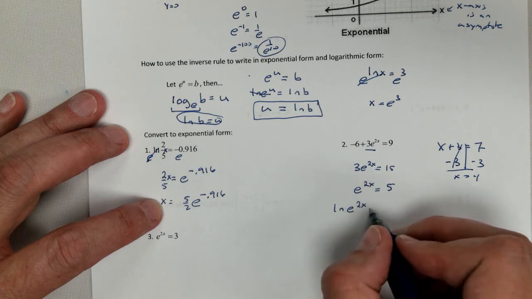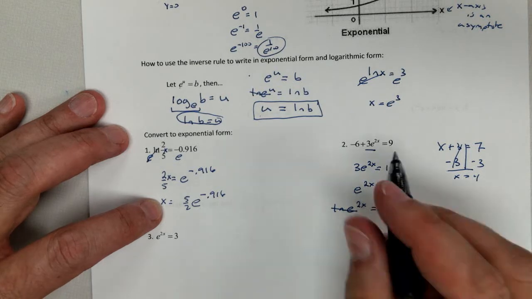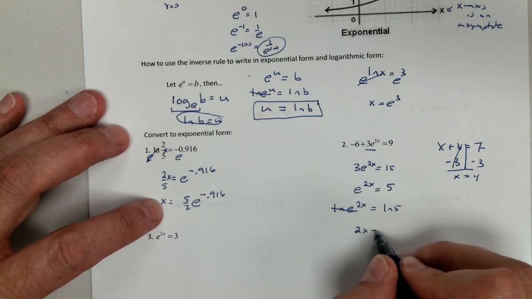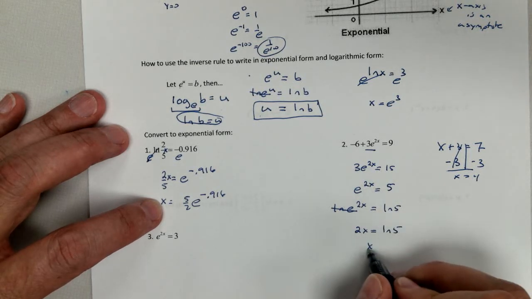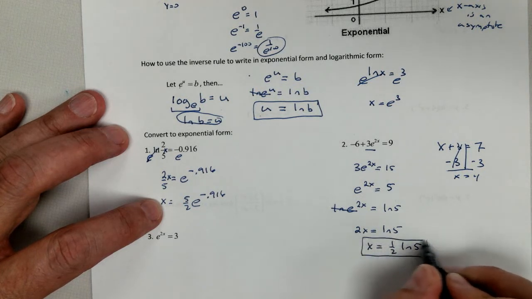So I take the natural log of both sides. I get the natural log of 5. These undo each other because they're inverses, and I get 2x equals natural log of 5, or x equals 1/2 natural log of 5. And there's our answer.